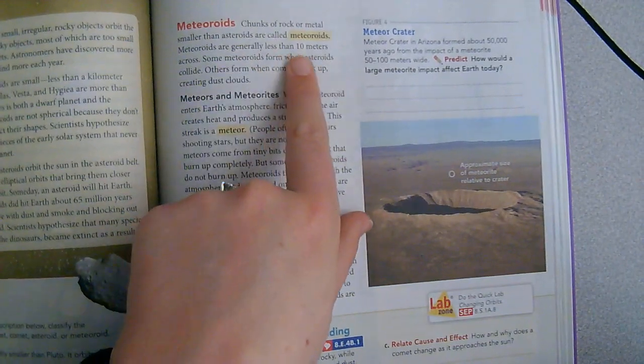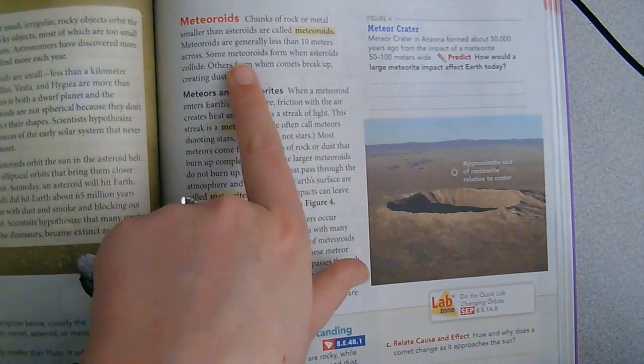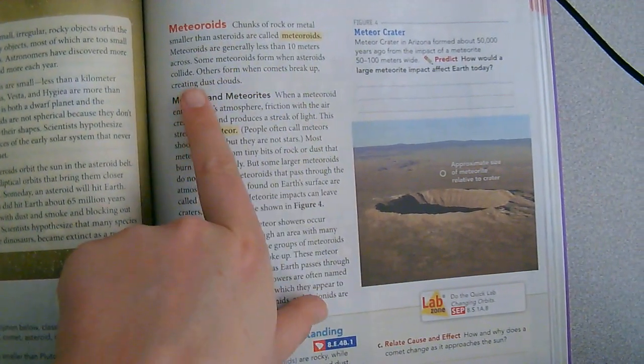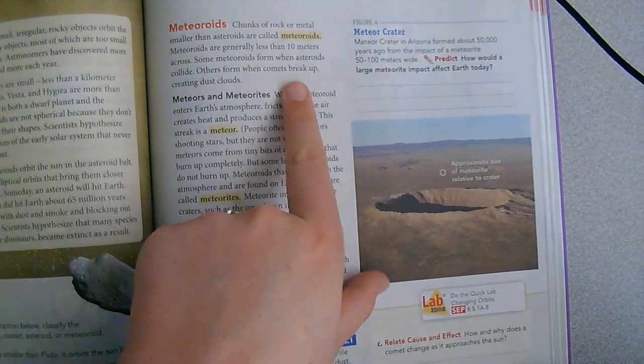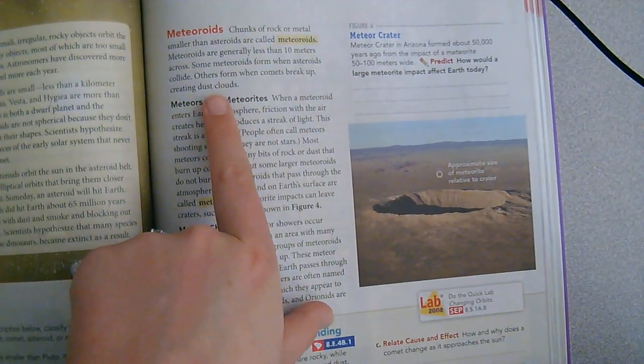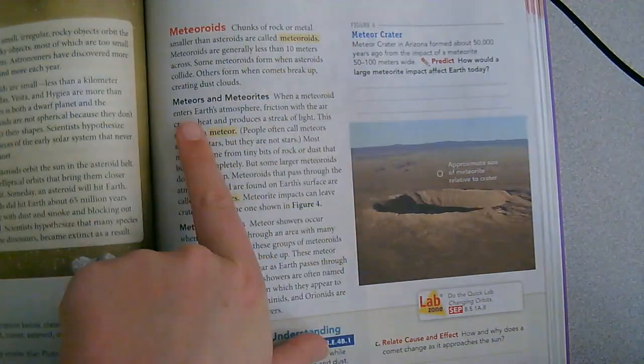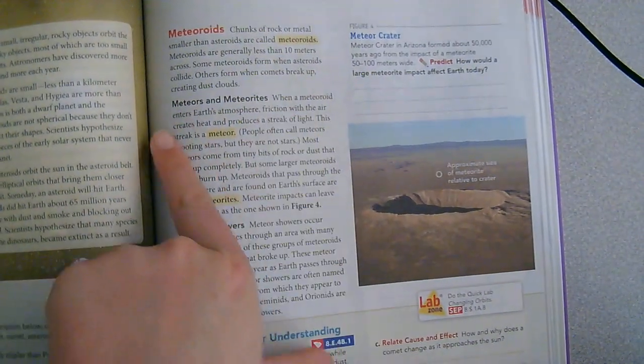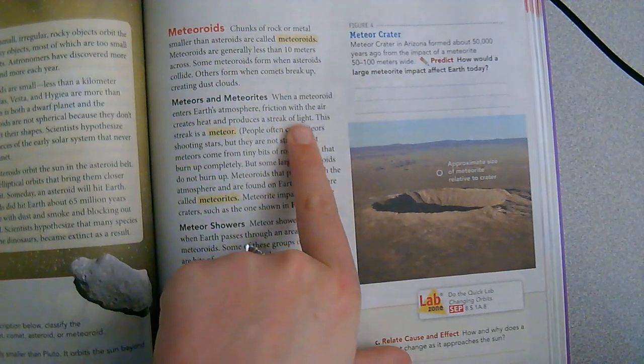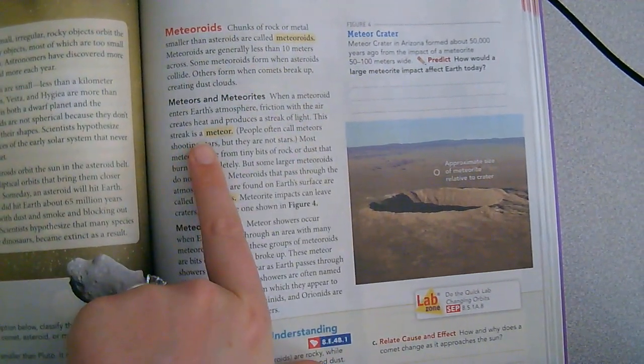Meteoroids are generally less than 10 meters across. Some meteoroids form when asteroids collide. Others form when comets break up, creating dust clouds. Meteors and meteorites. When a meteoroid enters Earth's atmosphere, friction with the air creates heat and produces a streak of light. This streak is a meteor.